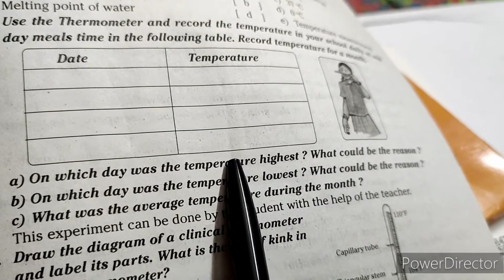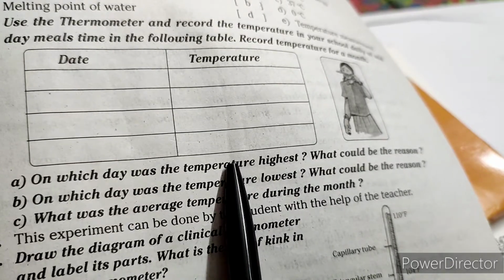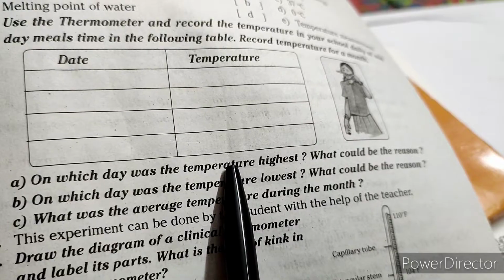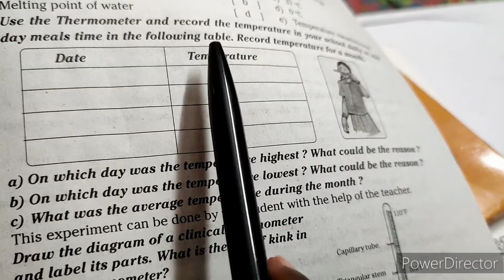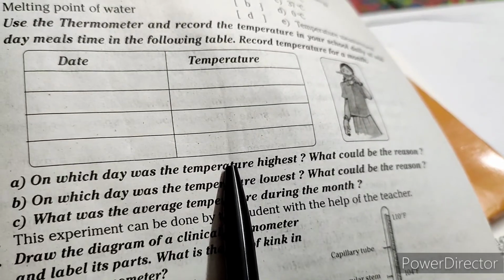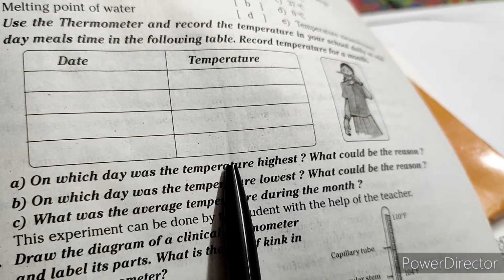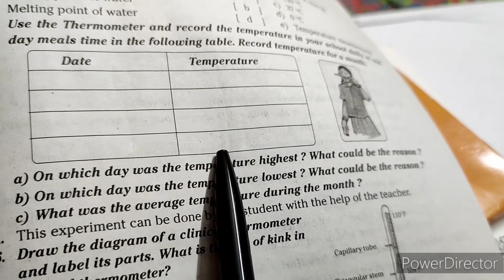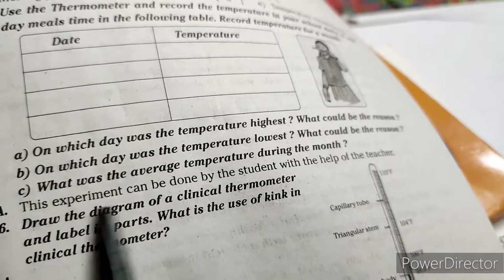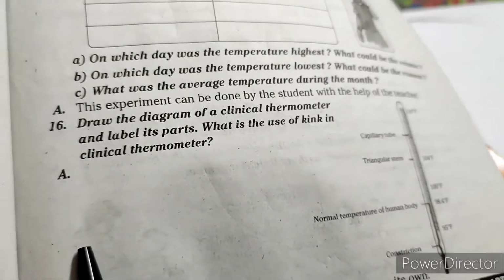Next, average temperature is nothing but all the temperatures added and divided by 30 days, if you are recording for 30 days. If it is 31 days, then you divide it by 31 days, for that particular month you take. So if it is 30 days, add all the temperatures and divide it by 30. If it is 31 days, add all the temperatures and divide it by 31. So you have to do this by yourself.